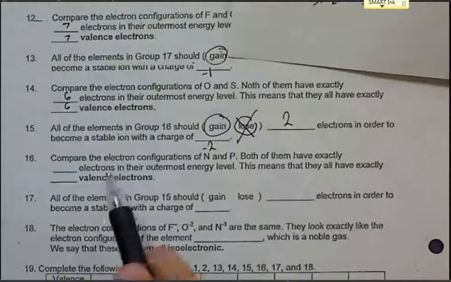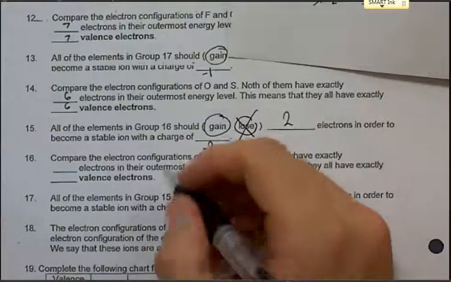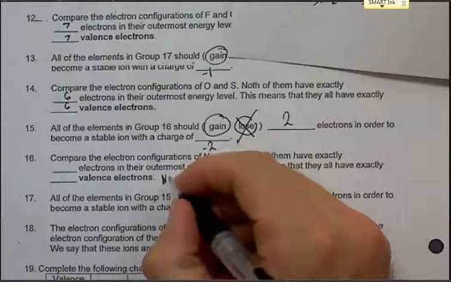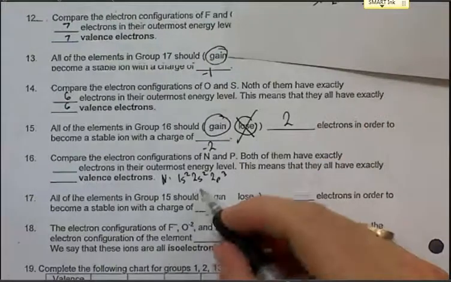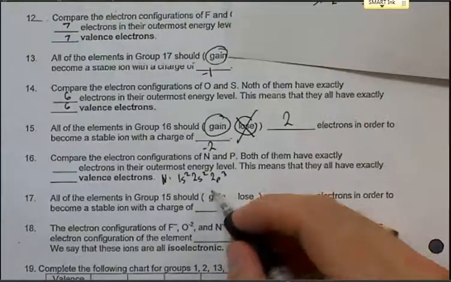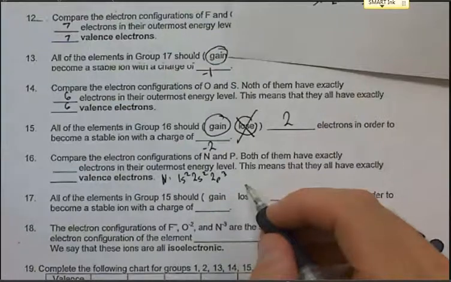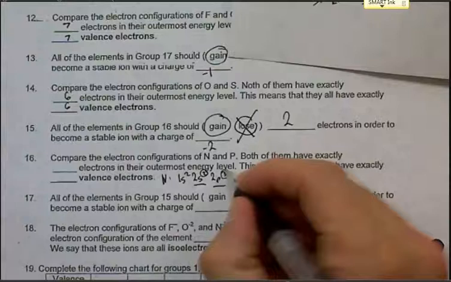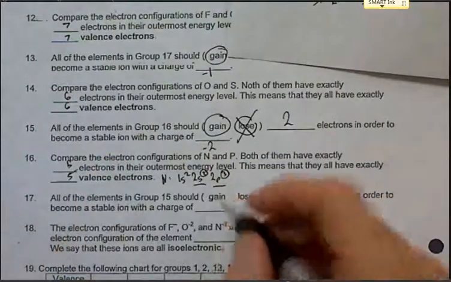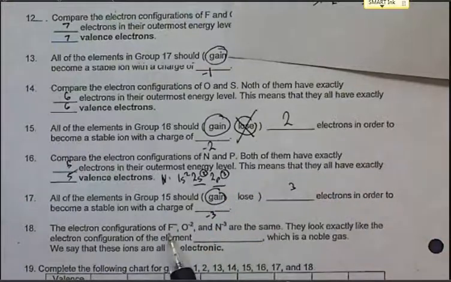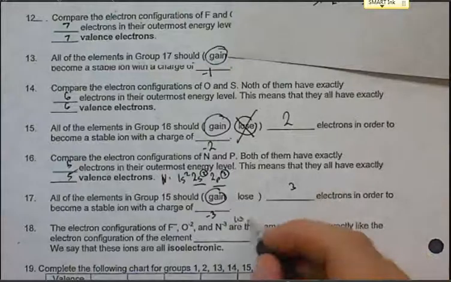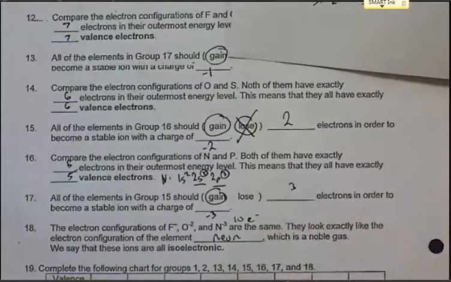We're going to compare the electron configurations of nitrogen and phosphorus. I think we can take it on our word right now that nitrogen is 1s2, 2s2, 2p3. Phosphorus is going to look the same, except it's all the way up at the third energy level, 1s2, 2s2, 2p6, 3s2, 3p3. It's got 5 electrons at that level, so 5 valence electrons, and it's going to gain 3 to have a charge of -3. Fluorine starts off with 9, gains 1. Oxygen starts off with 8, gains 2. Nitrogen starts off with 7, gains 3. They all have 10 electrons, so they all look like neon.